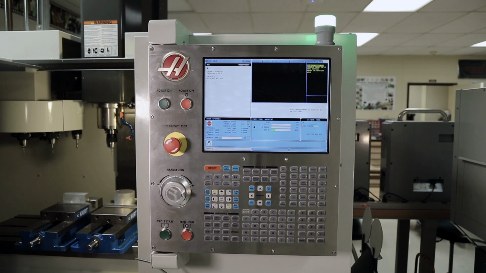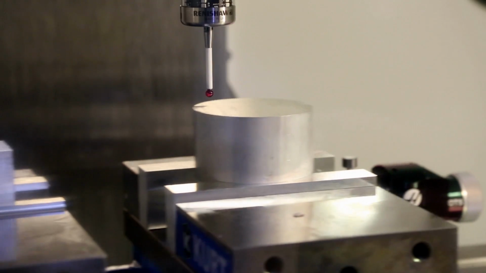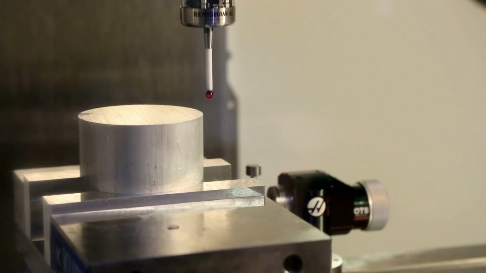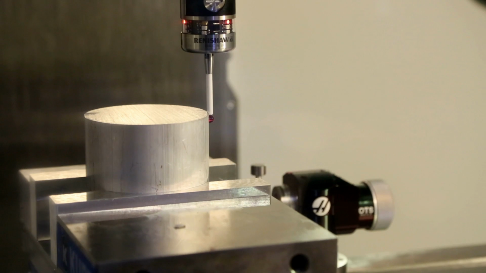Finally, remember that at any time on a machine, if something doesn't look right or sound right, even during probing, you can always press the emergency stop to bring all motion to a halt. With careful preparation and practice, the probe system can be an efficient and accurate way to set up almost any job.